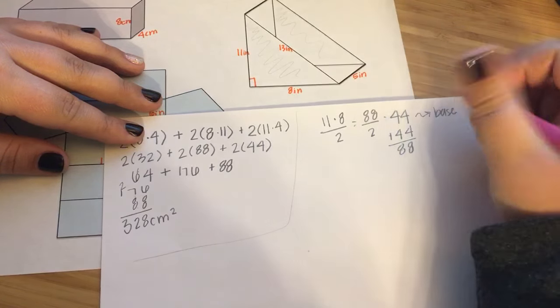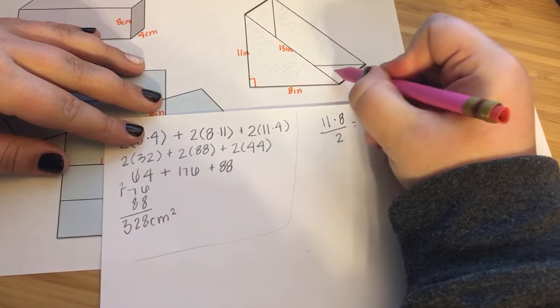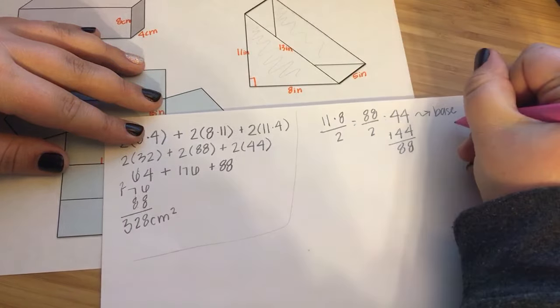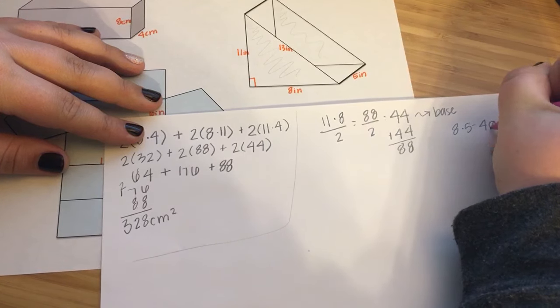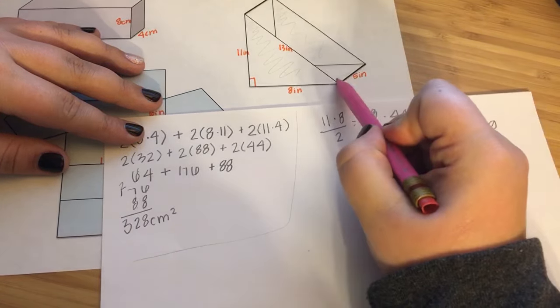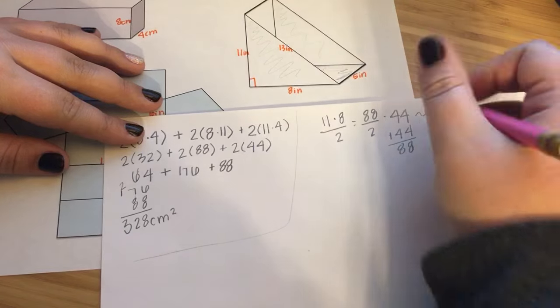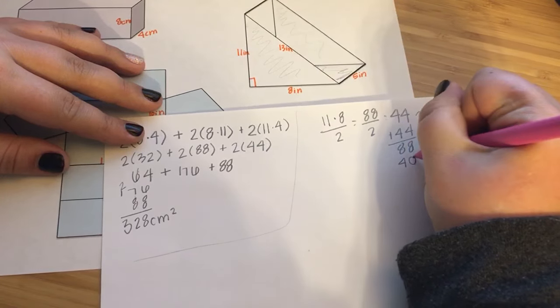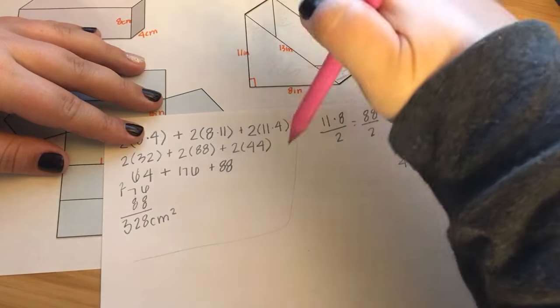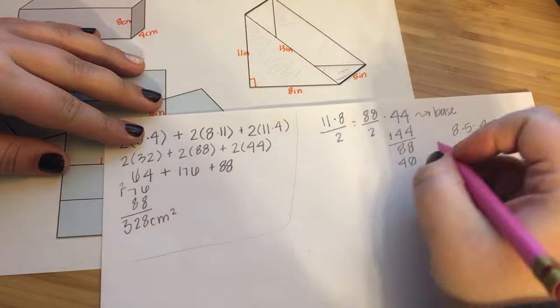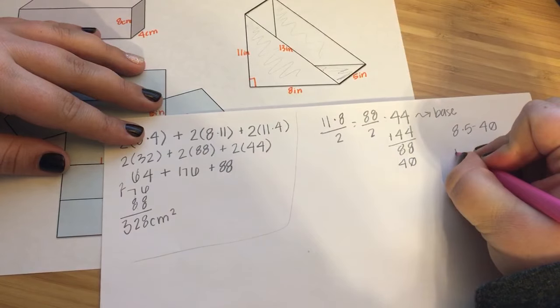Some of you also pointed out you wouldn't have to divide it by 2 because 2 triangles equal a square. That is absolutely correct, and I love that you guys remembered that. So I have to save 88, but now I'm going to find that rectangle, the side of that's the bottom. So it has a length of 8 and a width of 5. That equals 40. So I write that underneath there.